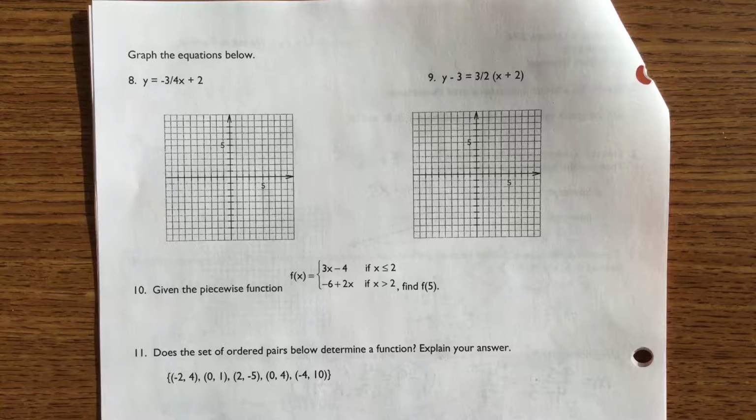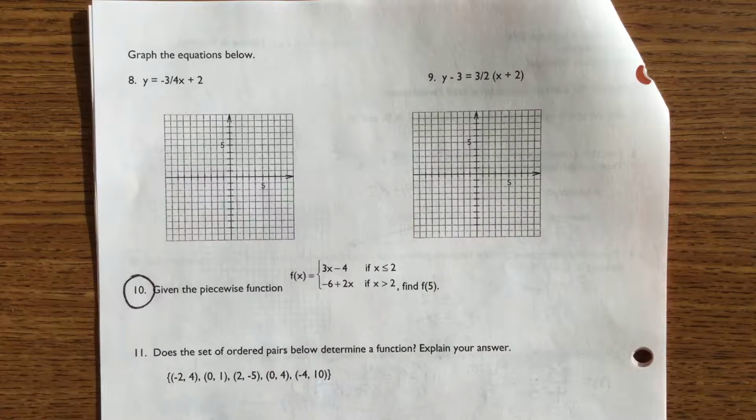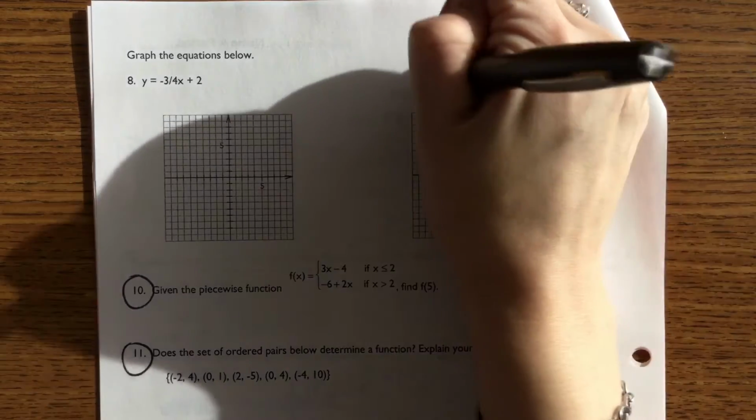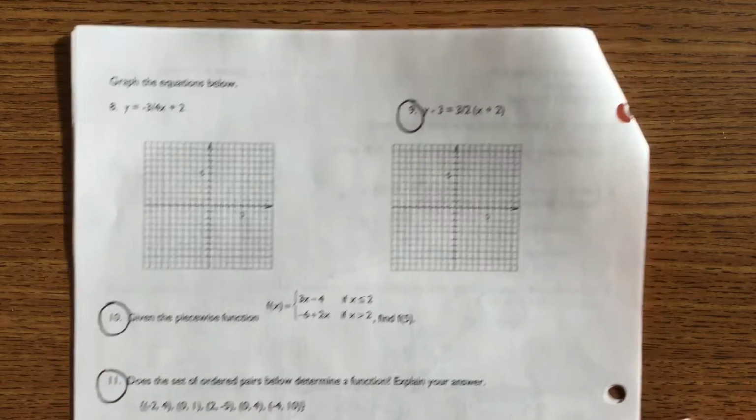All 12. What else besides 12? 9? 10. 10, 12, Miranda? 11. 9. We all good on 8? Yeah, it's easy. You want to go over 8 also? No, I'm good. Okay. Problem 9.